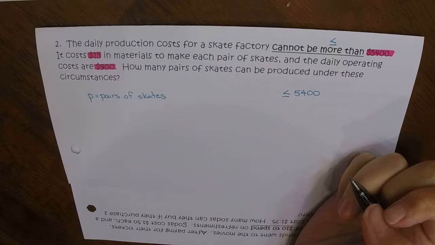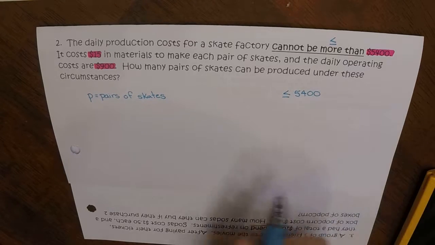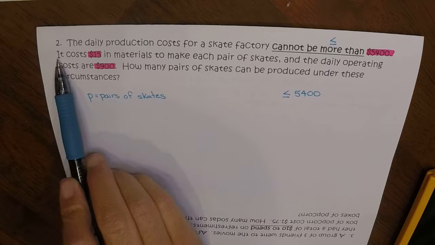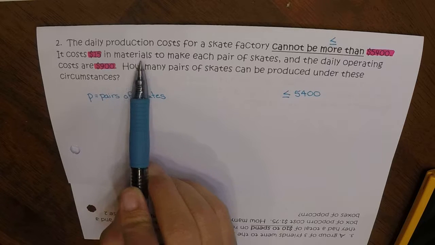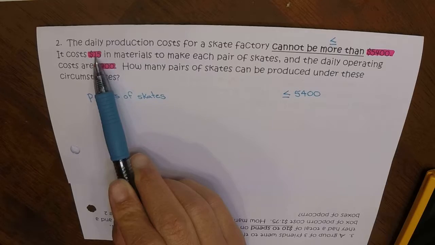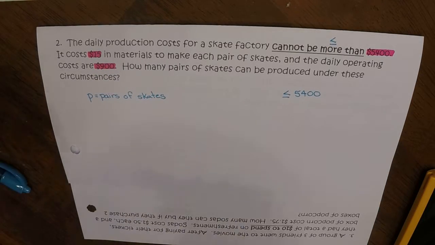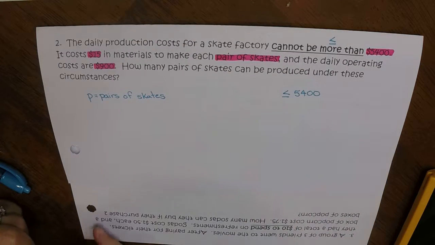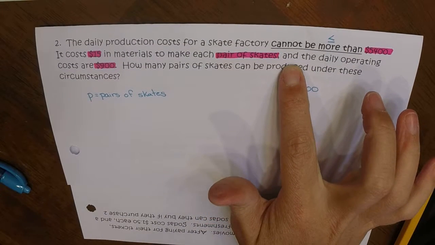Well, then step 3 says use all the other numbers that are in the problem to create an equation. But I need to figure out which one is going to go with my variable. Well, my variable is pairs of skates. So if I'm reading, this says it costs 15 in materials to make each pair of skates. So that means the 15 is going to end up going with pairs of skates. And that always means we multiply.